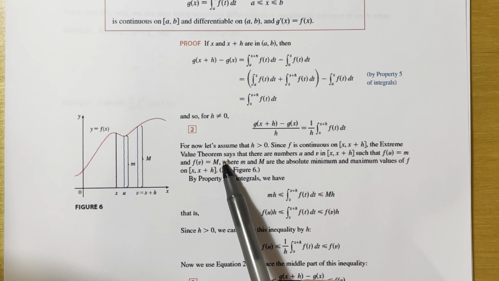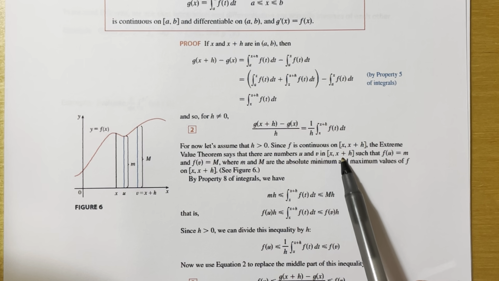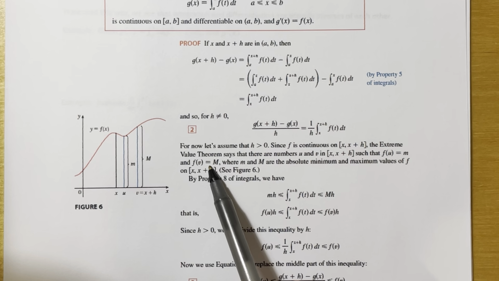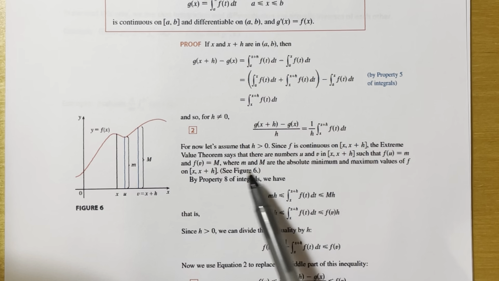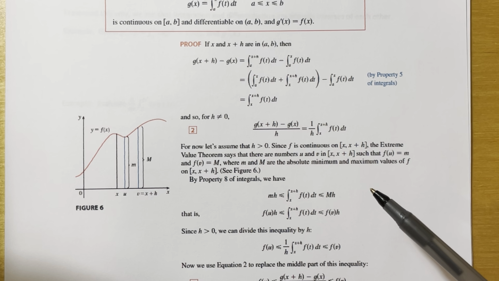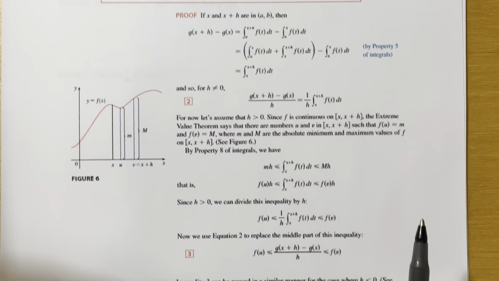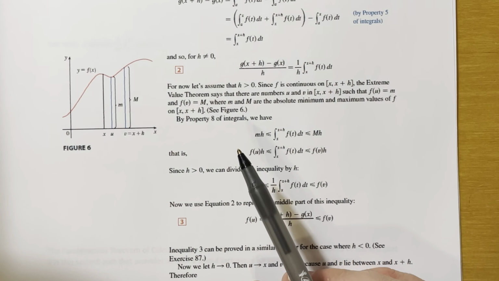And the extreme value theorem says that there have to be some numbers, they're calling them u and v in this proof, such that f of u equals little m and f of v equals capital M, where little m and big M are the absolute minimum and maximum values of f on that closed interval. Remember, the extreme value theorem says that if you have a continuous function on a closed interval, then that function will attain an absolute max and an absolute min on that interval. That's what this is saying. Little m is the min, big M is the max. So what we're going to do now is use one of those many properties of integrals that we talked about previously.